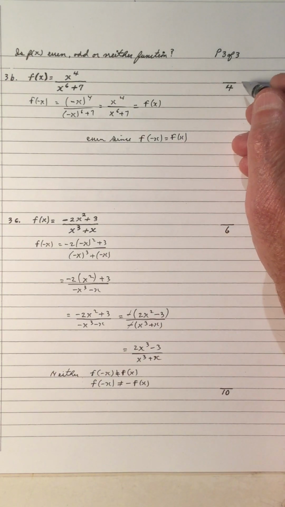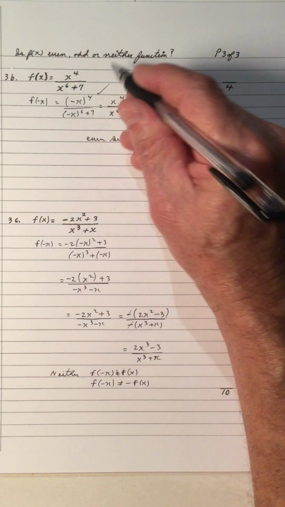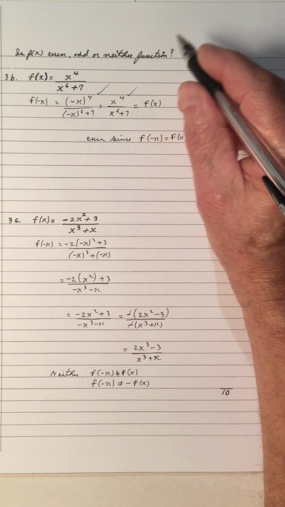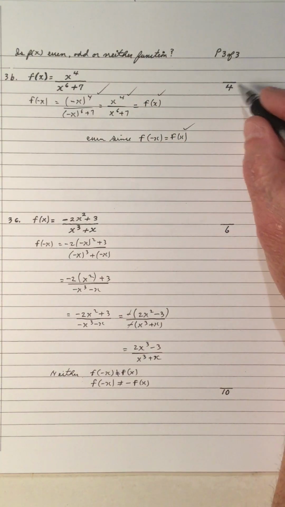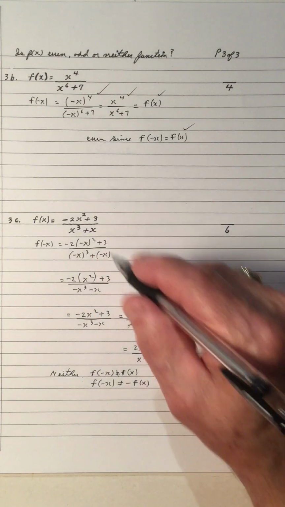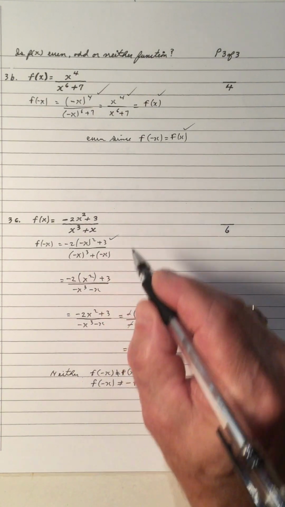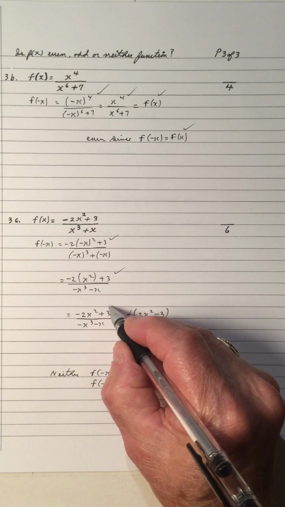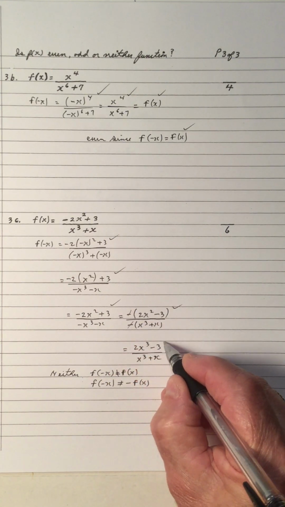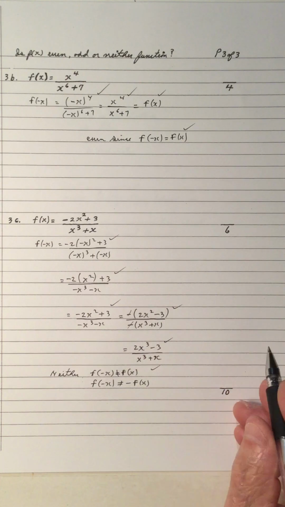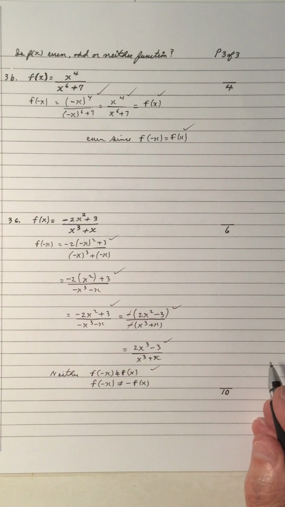And I didn't give the marks. If you subbed this in, you got 1 mark. If you simplified it to here, you got a mark. If you said there's f of x and made a statement, 4 marks. And here you get a mark almost for each step. You sub it in, 1. You simplify, 2. You get to here, 3. You take the negatives out, you get the step, and you make your statement. 6 marks. 10 marks altogether.